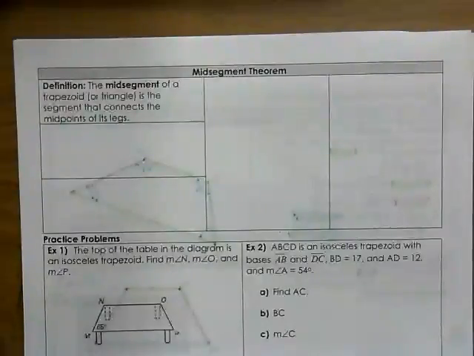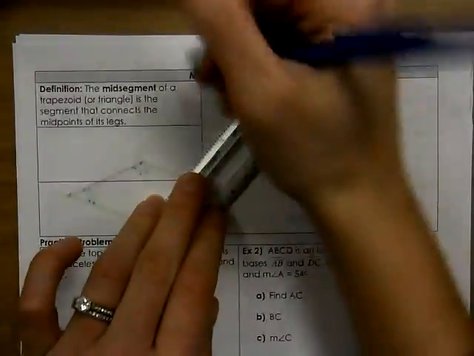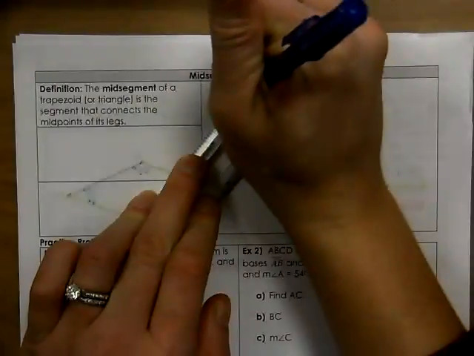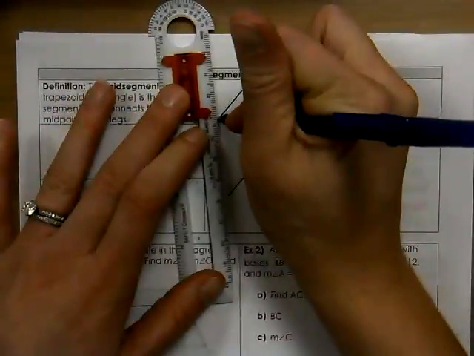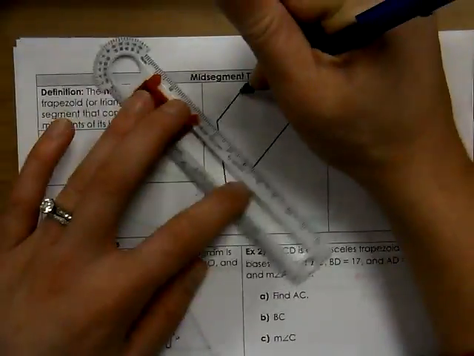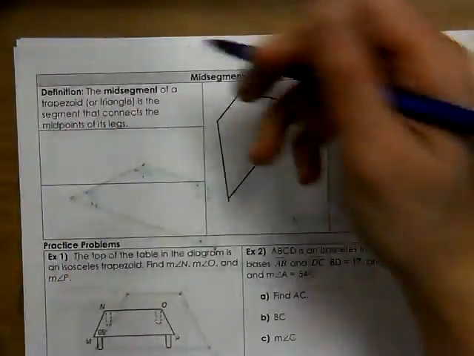The first thing we've got to make sure we have is the definition of a mid-segment. So in order to talk about a mid-segment, let's draw in a trapezoid here. Here's a trapezoid, not an isosceles, just any old trapezoid.